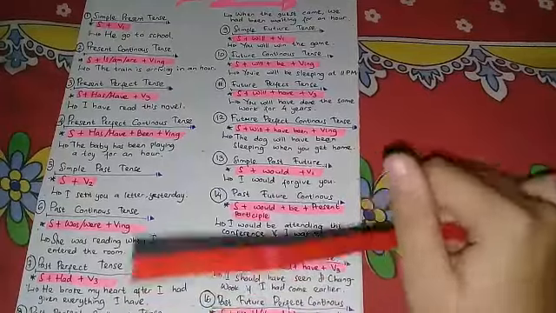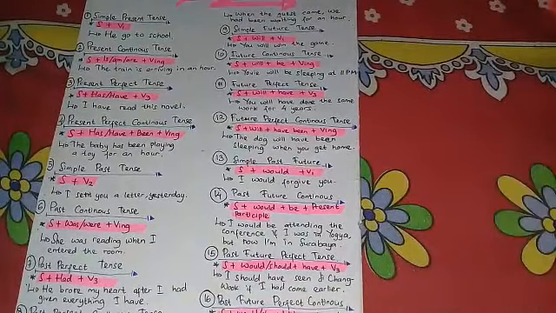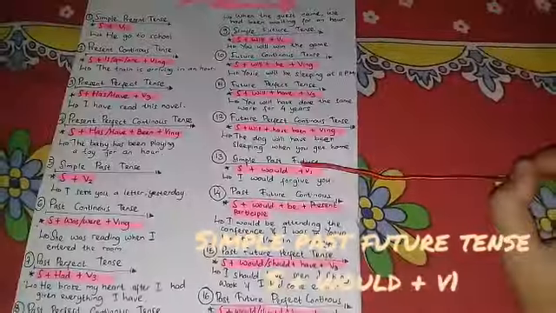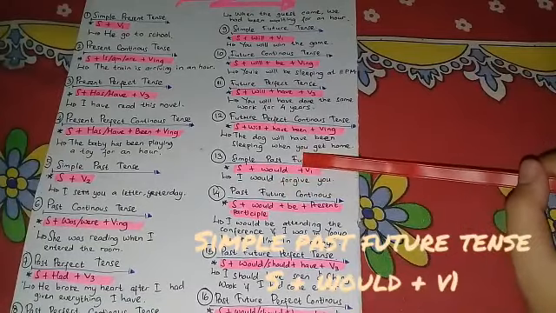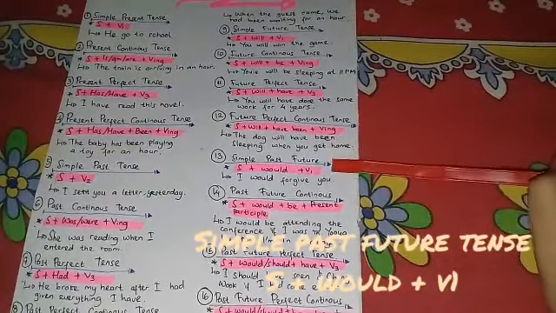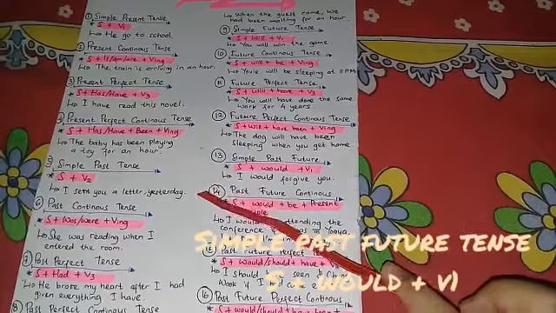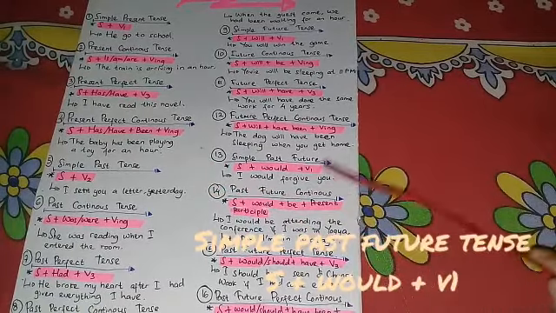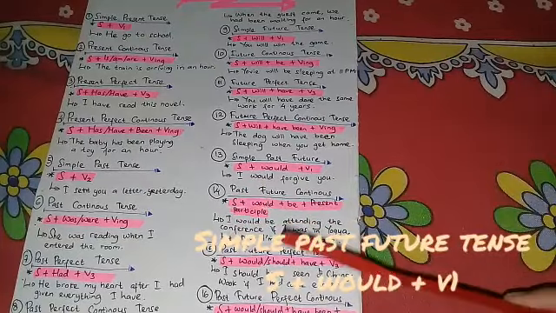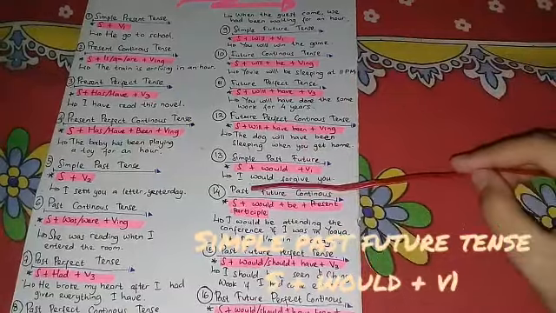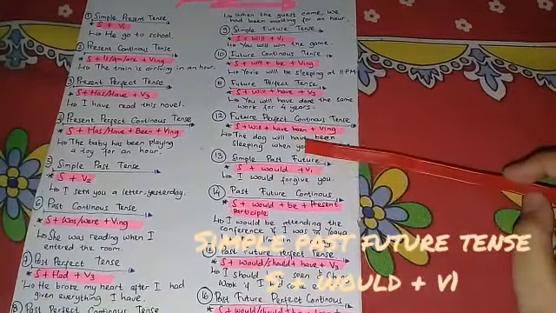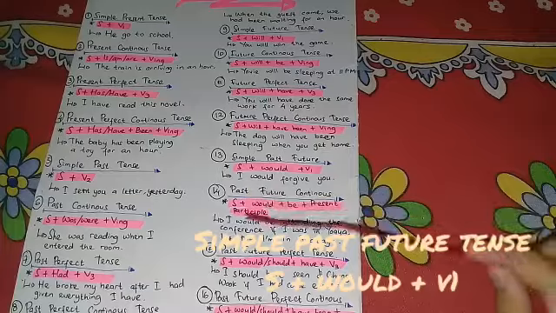So, number 13, simple past future tense. This tense is used to indicate an action that will be carried out in the past but failed. The example is I would forgive you, but the reality is I didn't forgive you. Something like that. And then the structure is subject, would, and verb 1.